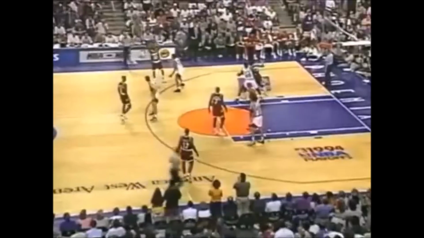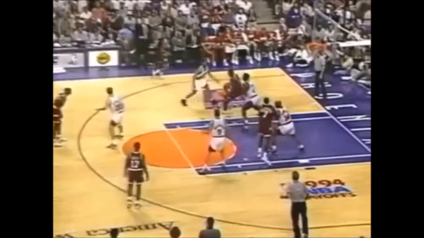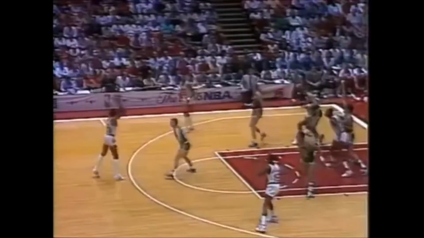Now Hakeem Olajuwon also had an up and under move. But notice the difference between the two. Hakeem gets his guy up and under and he steps through. Before we even see Tim Duncan do any of the up and under, step through to the rim. Most of his were up and under and finish. Hakeem, up, under, step through, score. Again, up and under, step through, slam.